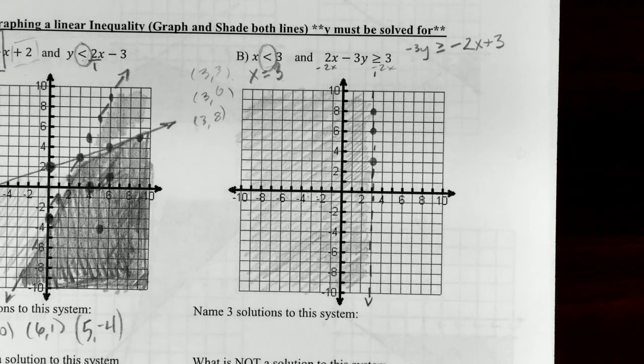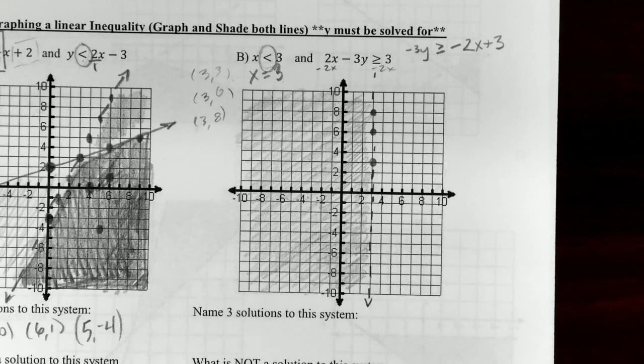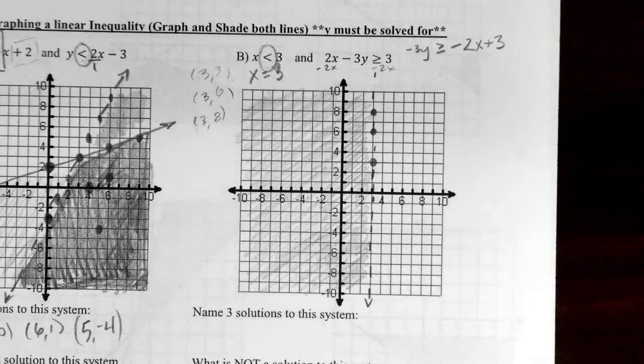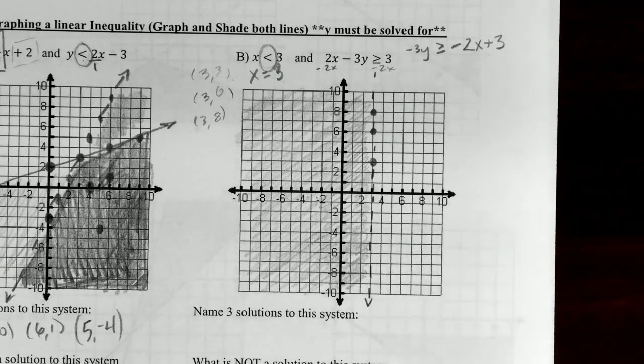And anytime I multiply or divide by a negative number, Elisha, what do I need to do with that inequality symbol? Anytime I multiply or divide by a negative, I flip the inequality symbol. This is not new, guys. You should remember this. Anytime I multiply or divide by a negative, I have to flip the inequality.